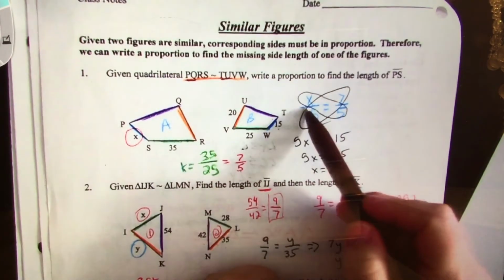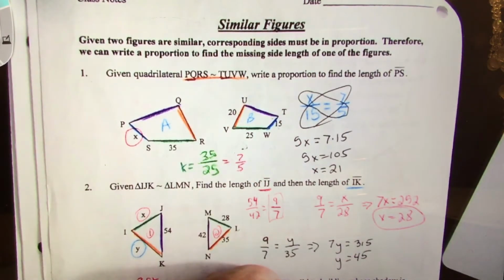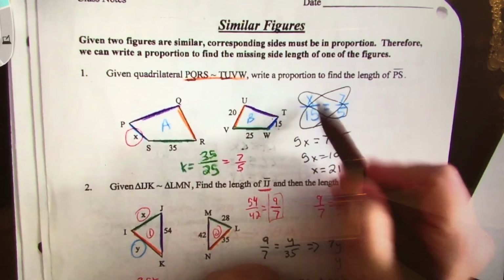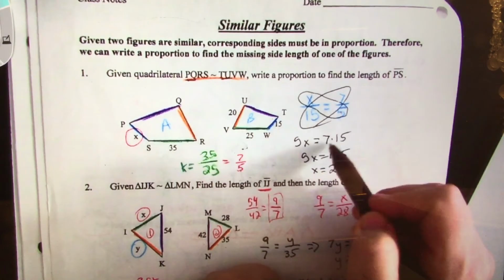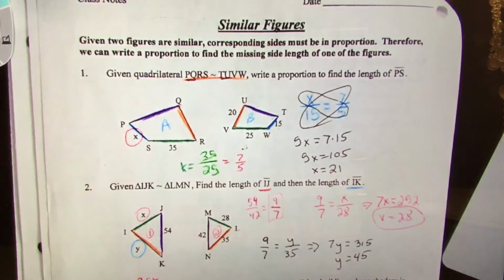And solve for X, you cross multiply. Kind of looks like, mine's not very neat, but a butterfly. So 5 times X on one side of the equal sign and 7 times 15, and that's what I wrote out. 7 times 15 is 105. Divide both sides by 5 and you get 21. So that's how I use scale factor to find missing parts of these shapes.